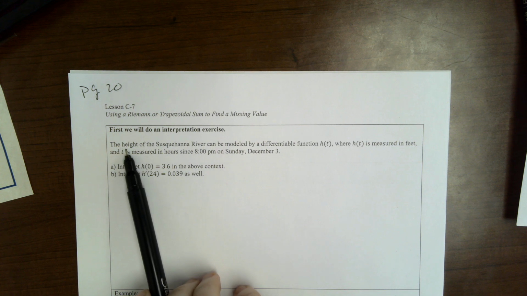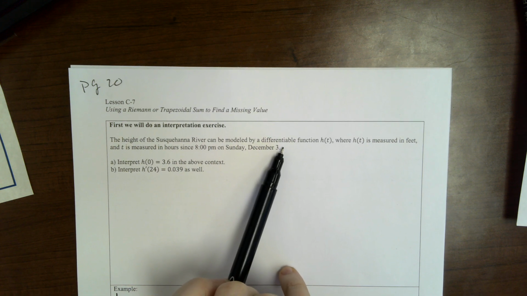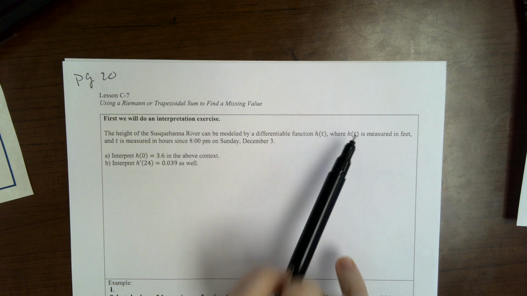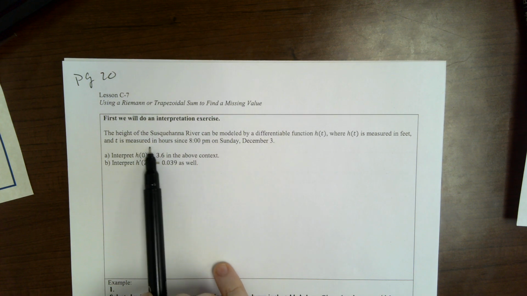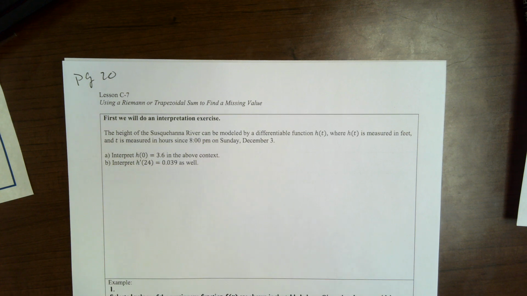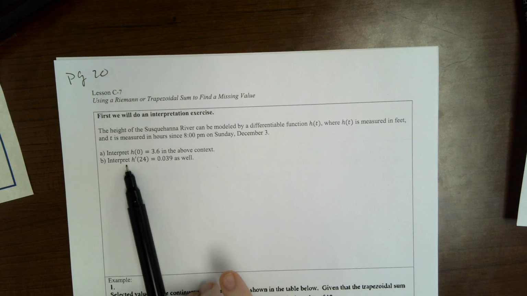Okay, so the height of the Susquehanna River can be modeled by a differentiable function h of t, where h of t is measured in feet and t is measured in hours since 8 p.m. on Sunday, December 3rd. Okay, and now we're going to do two interpretations.